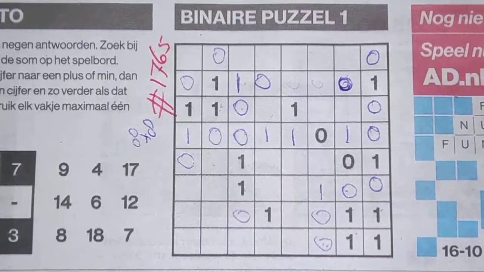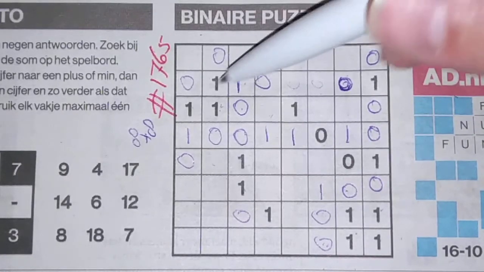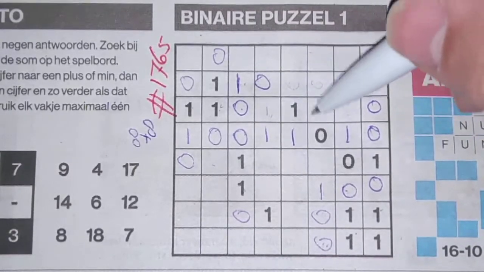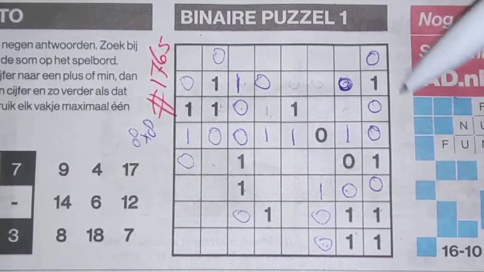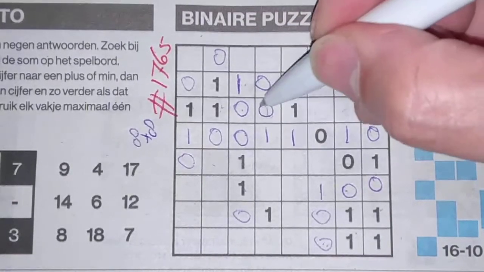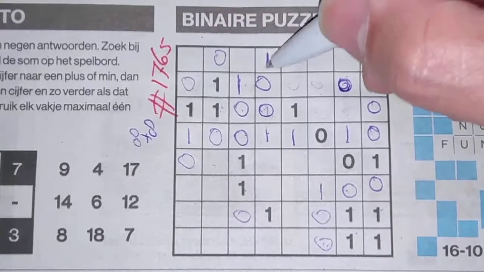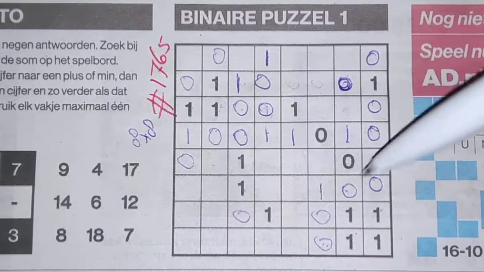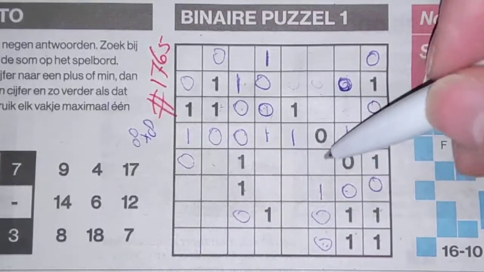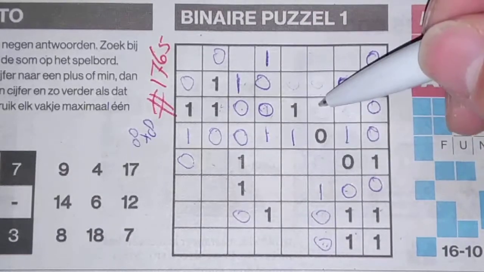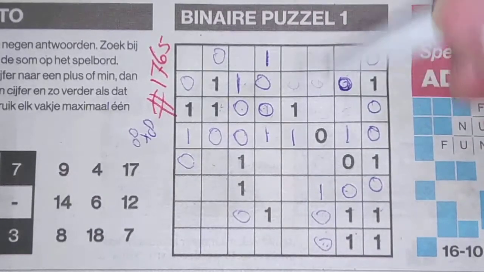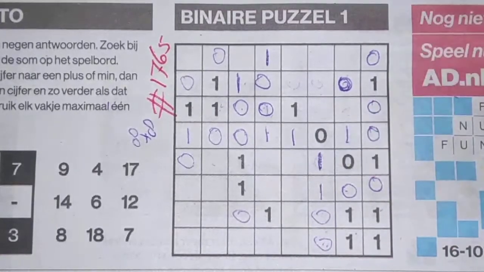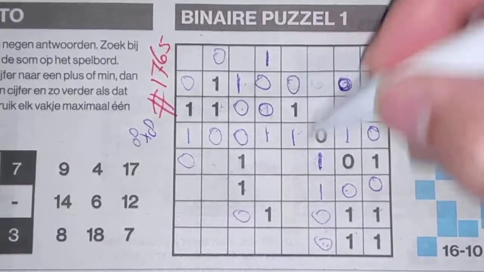And then 3 ones in this row. If I place number 4 here, then we have 3 zeros in a row. Not allowed. So this cannot be a 1, this should be a zero. Double zero, here 1, there 1. And then 3 zeros in this column. If I place number 4 here, then we have 3 ones in a row in this column. Not allowed, one of the rules, so this cannot be a zero, this should be a 1. Double one, here a zero, there a zero. Double zero, here 1, there 1.